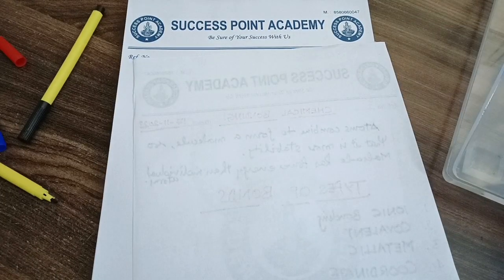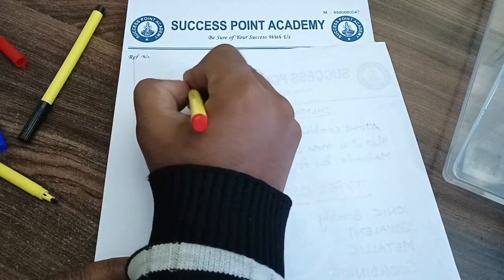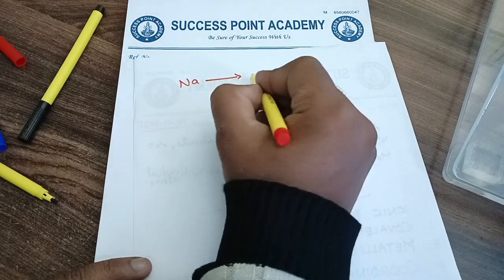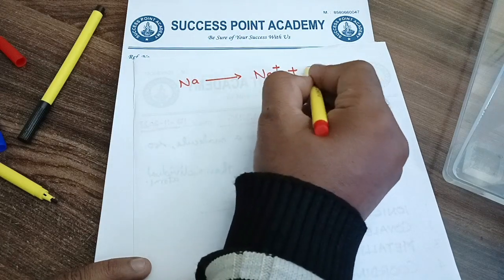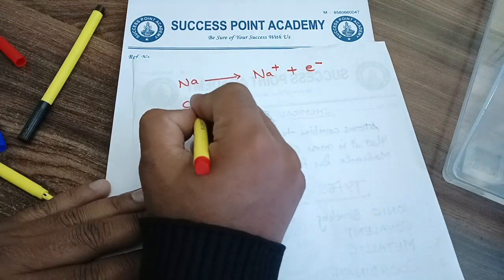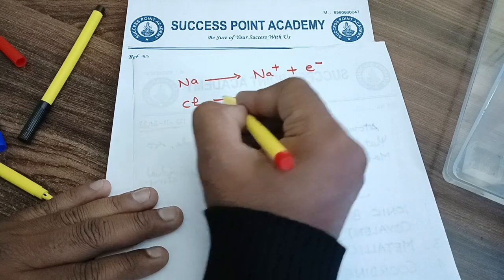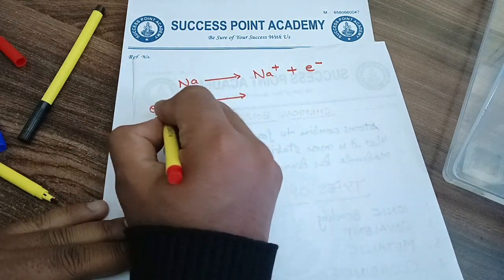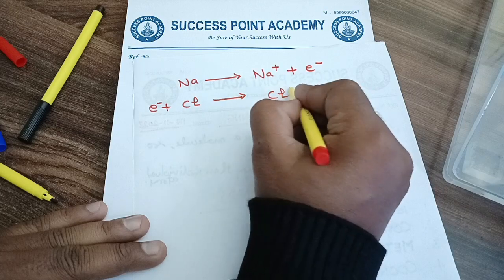How does it occur? Let us see. Suppose we have a sodium atom, Na. It loses its electron and becomes Na positive; the electron is removed from the outermost shell. And here we have a chlorine atom which receives an electron and becomes Cl negative.